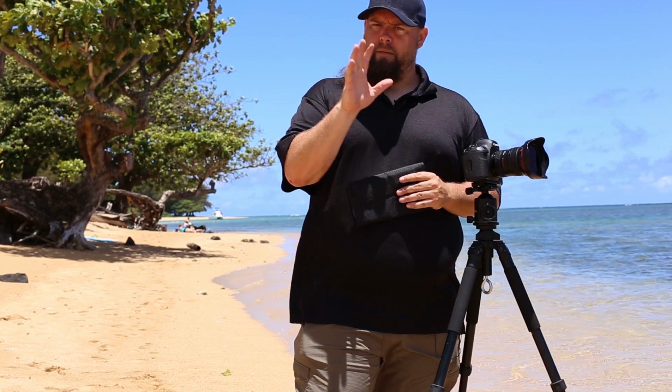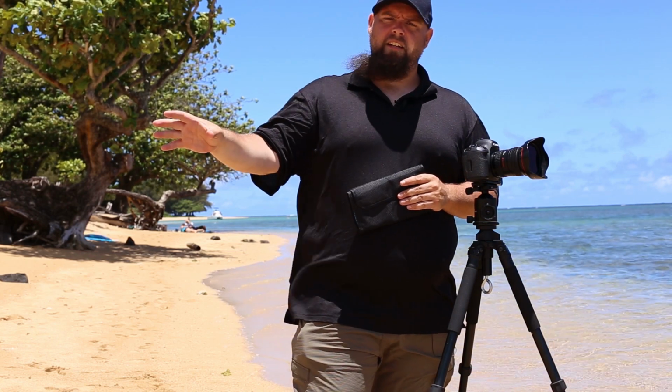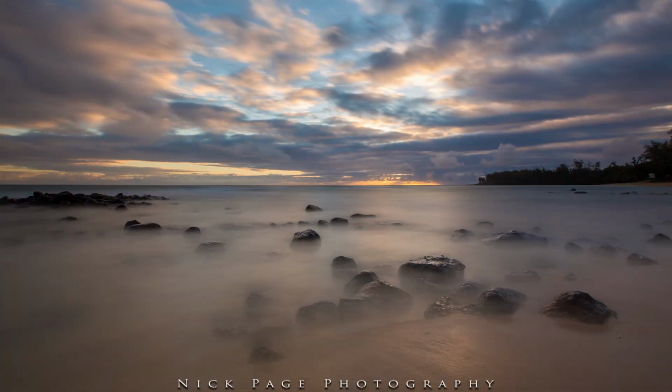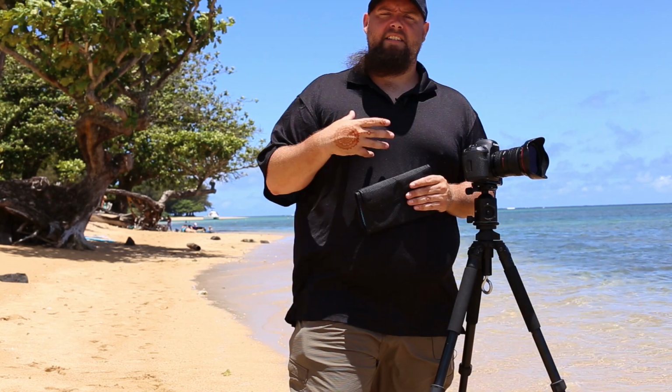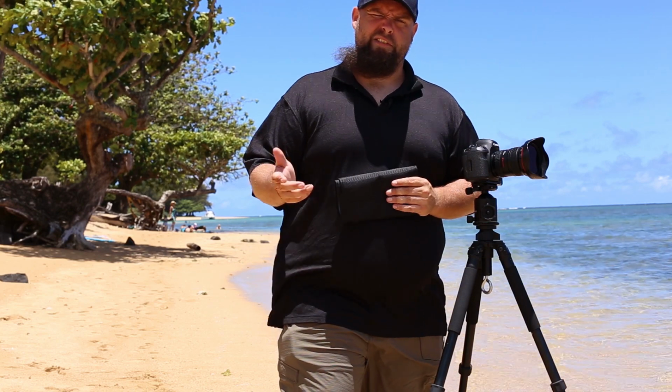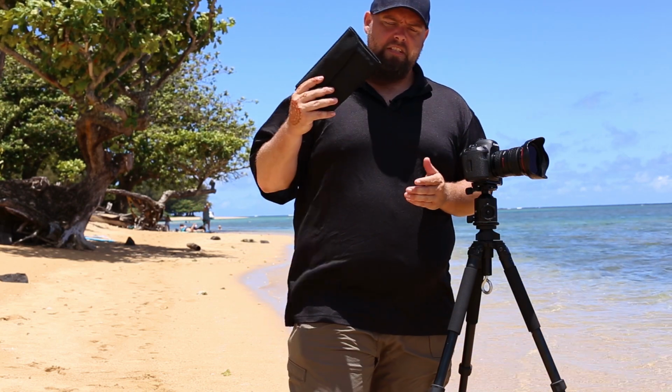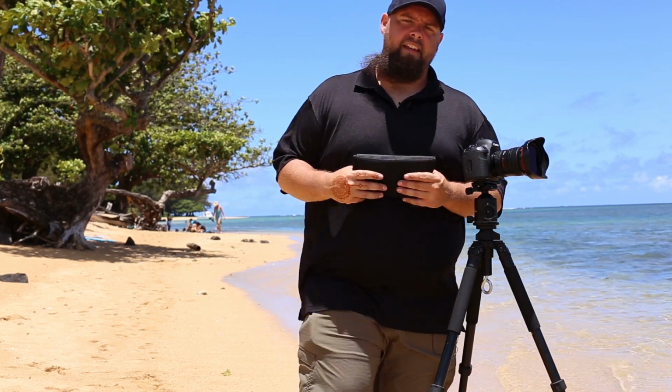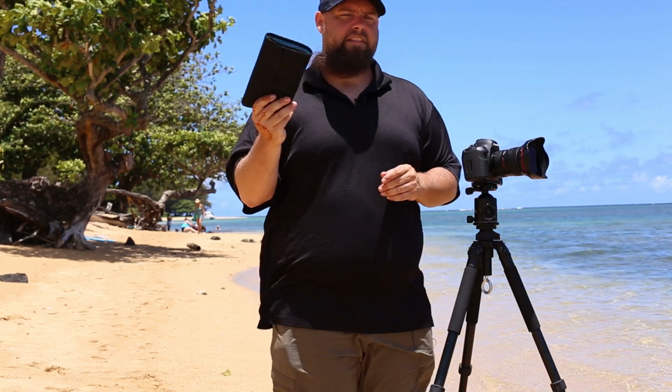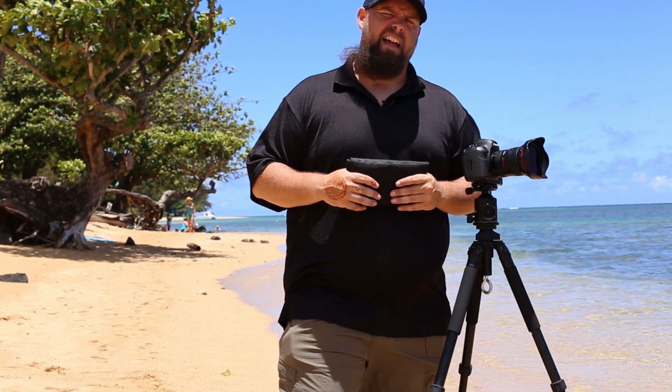And again, compare that to this one that is a super long exposure. This is 30 seconds again, and while that's a cool effect, it's totally different. It's got a much more surreal, moody, calm feel to it. So you can either add movement or take away all the movement, and these filters are super useful for that.